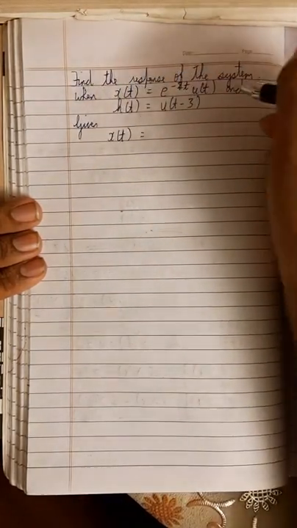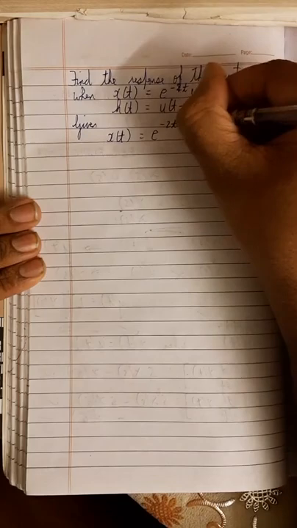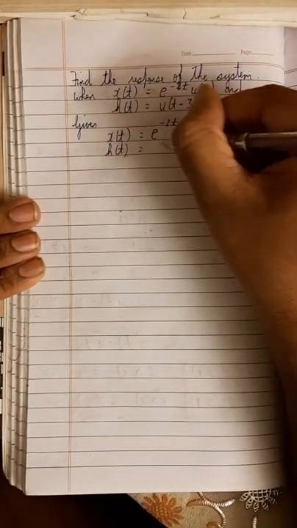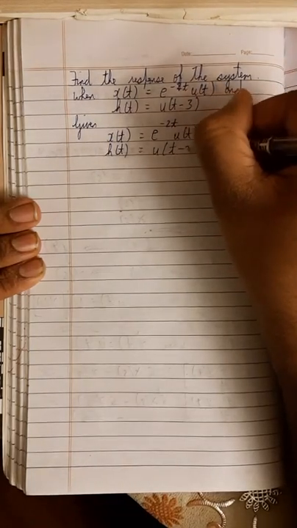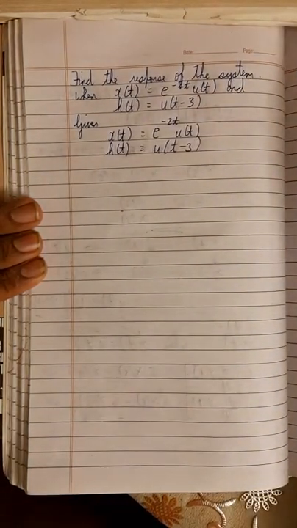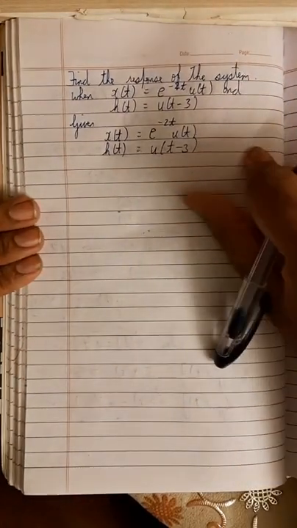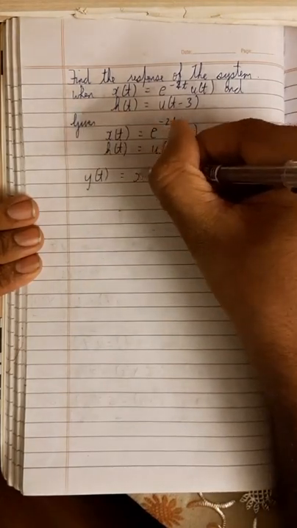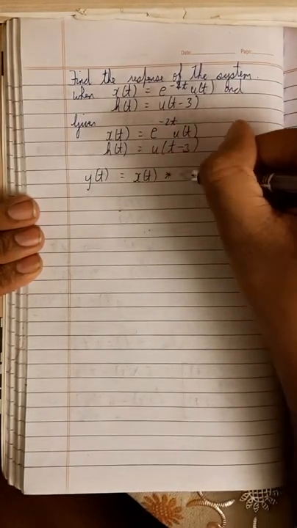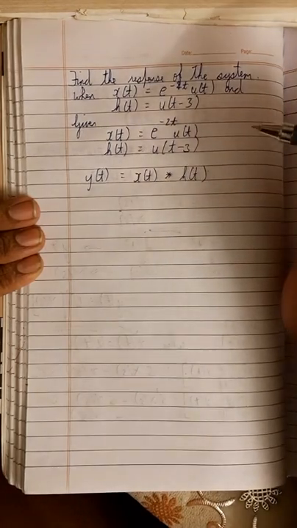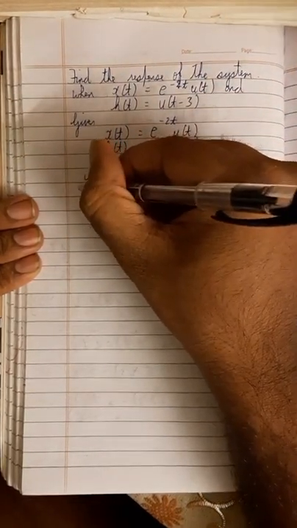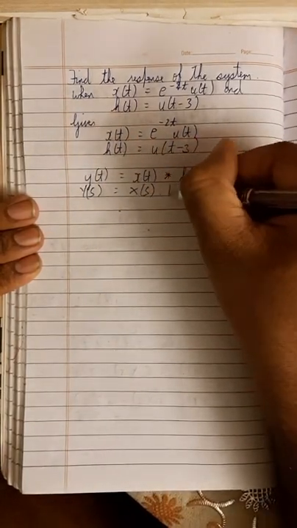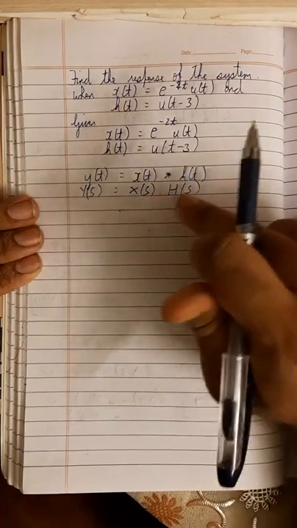x of t is equal to e raised to minus 2t u of t, and h of t, that is the impulse response, is given by u of t minus 3. Okay, so now I'm going to find the value of y of t, right? Y of t we know is x of t convolution with h of t. But if I take the Laplace transform, then this becomes y of s is equal to x of s into h of s.